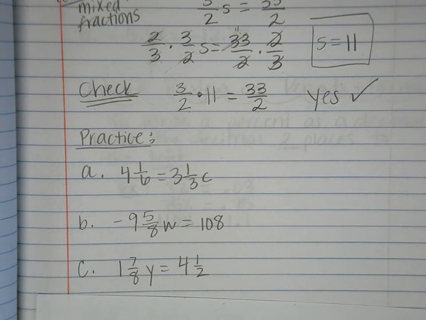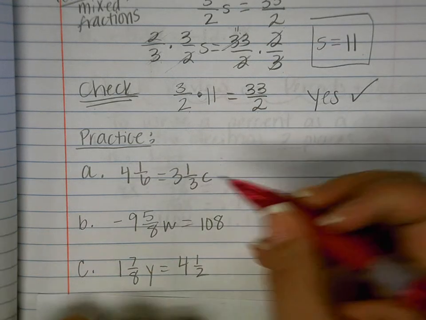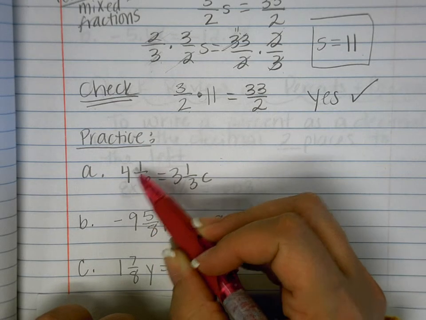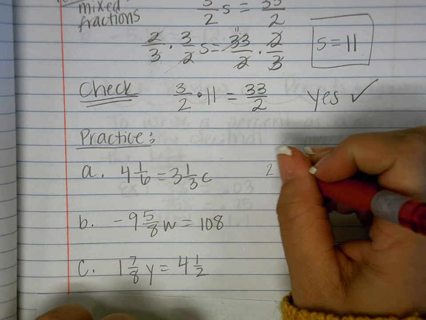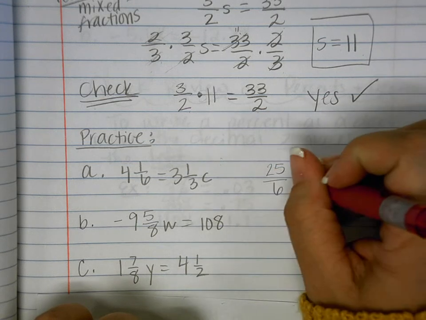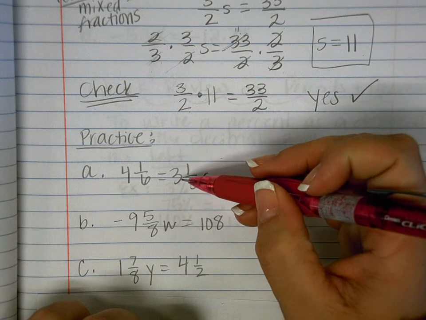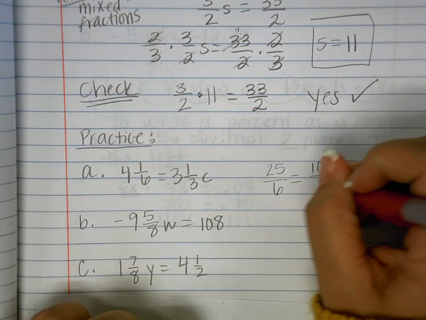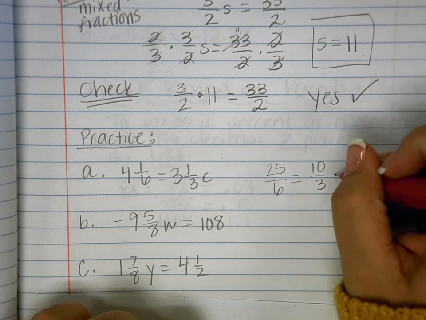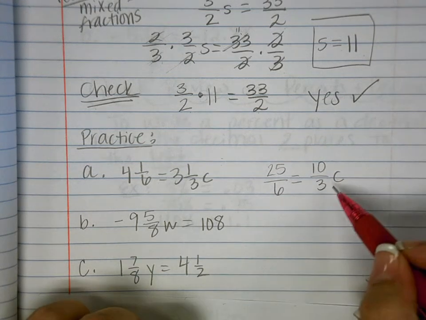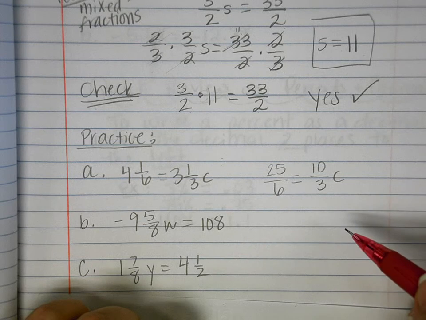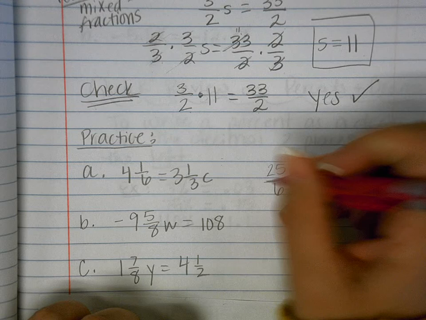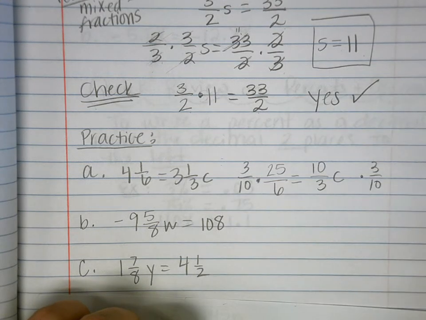Not very many of you got it. So let's see what's going on here. So we look at this and we go, okay, 6 times 4 is, plus 1 is, so right, 25 over 6 equals 3 times 3 is 9 plus 1 is, so we write 10 over 3 C. Now we have to multiply both sides by what? 3 over 10, right? The reciprocal. All right, so now that gets rid of these ones.